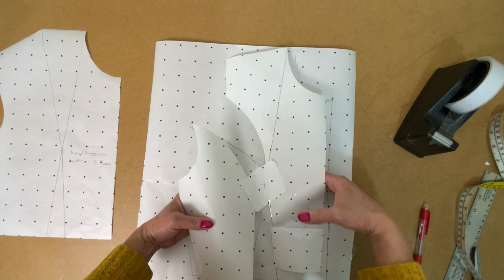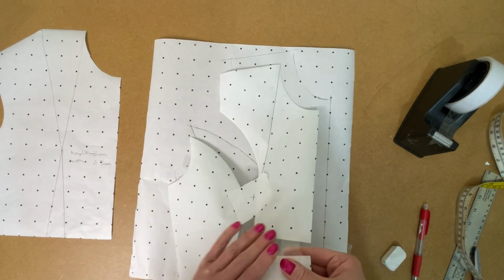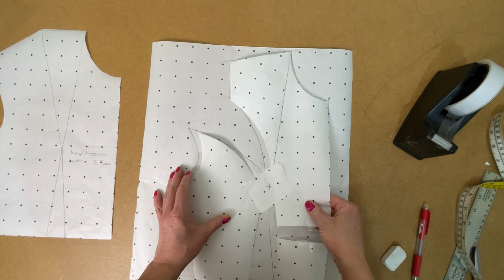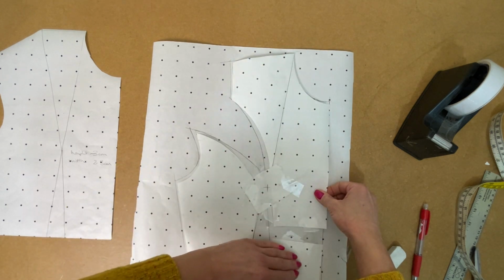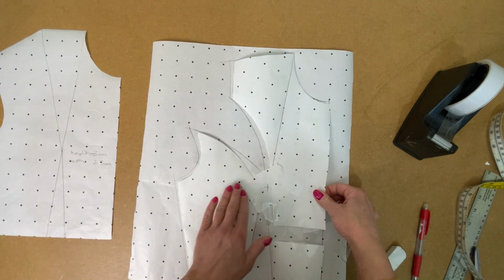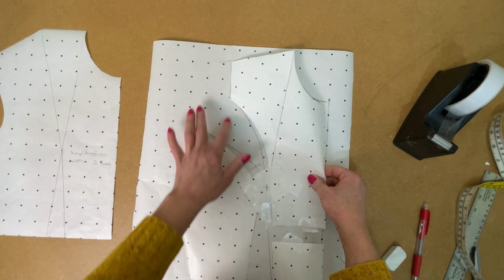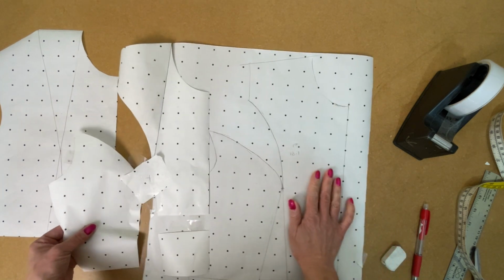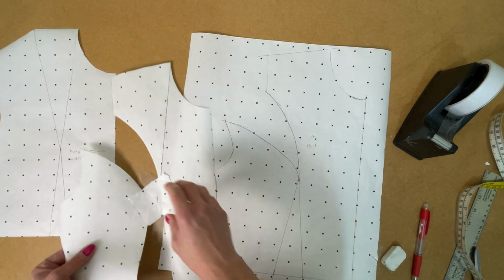So if I lay that on top of there now, obviously that's all got stuck. Let's just put that on there. You can see now where the height has been added, you can see where the width's been added, and then you can see where this princess shape has been changed. So it's just more extreme than it was.